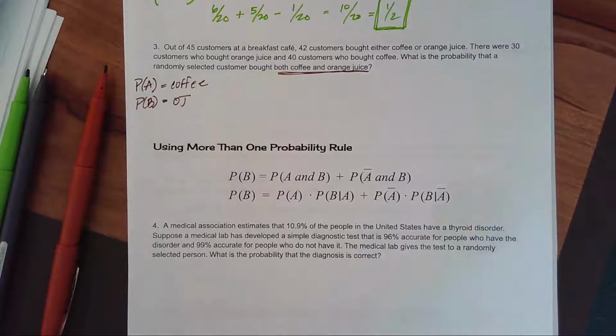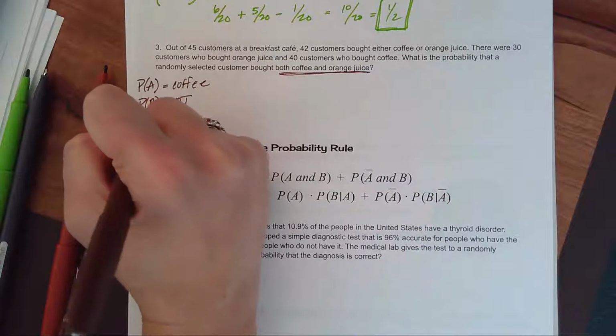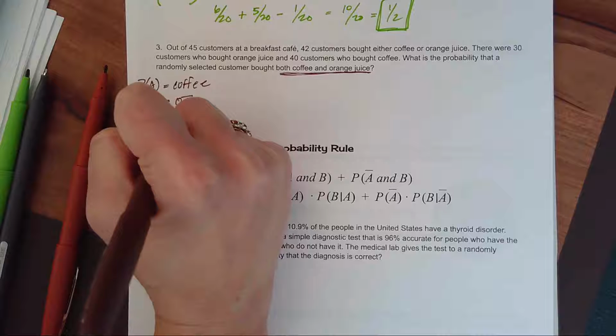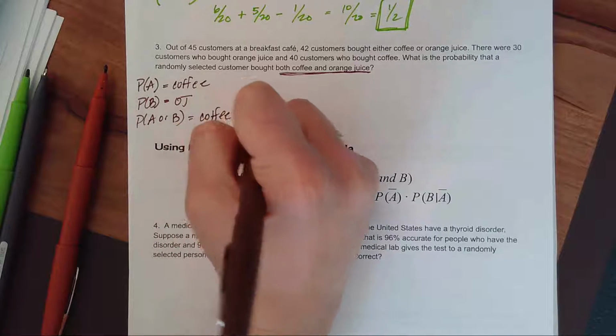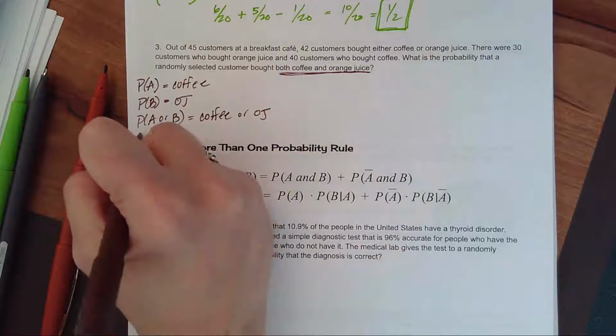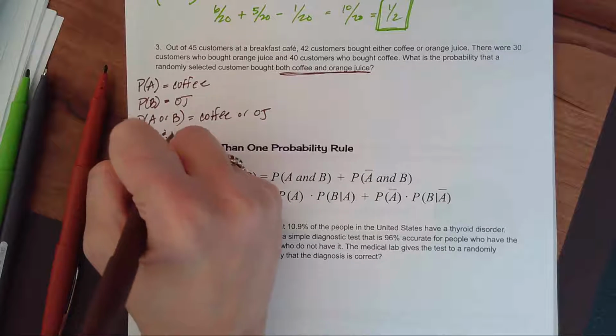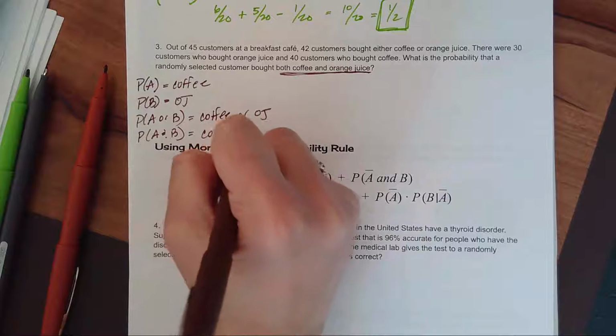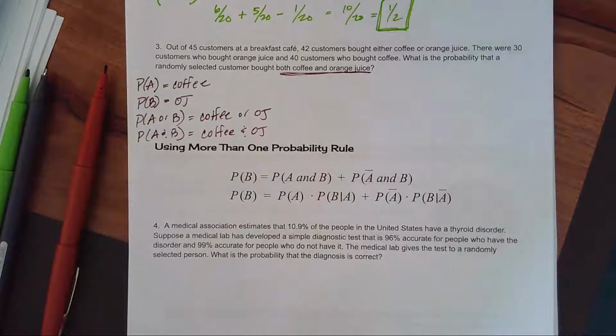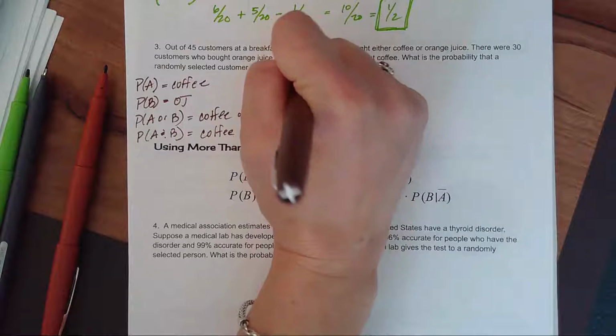Then we have the probability of coffee or orange juice. And then we have the probability of both, the probability of coffee and orange juice. So there is overlap on that. So we're still going to use our same formula, the one with overlap.